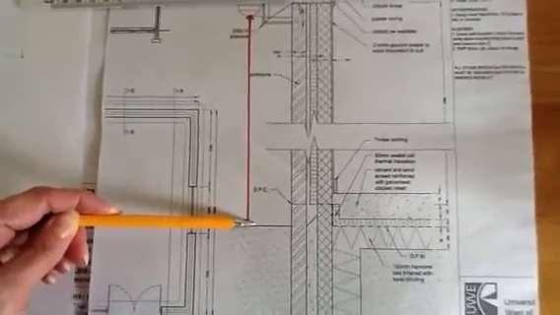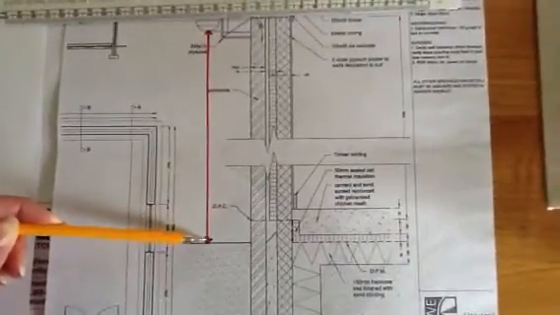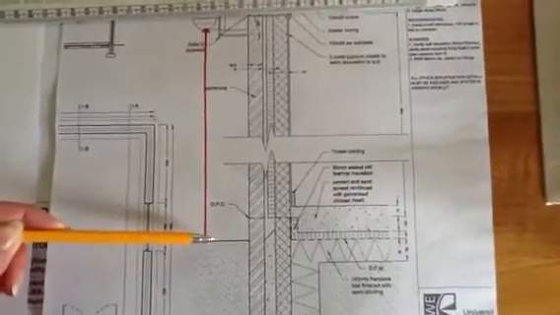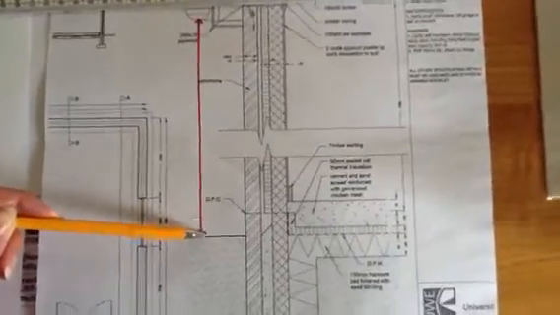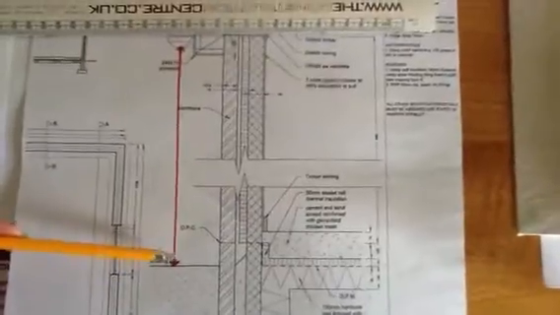On the elevation you won't find the rainwater downpipe shown, so allow one rainwater pipe on the front elevation and one on the rear elevation.